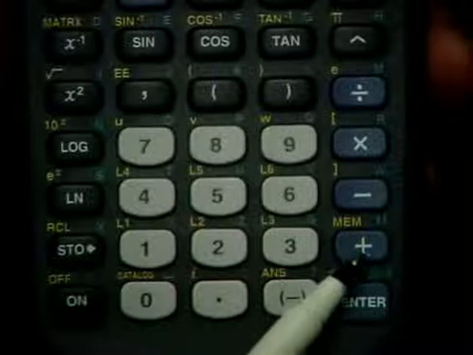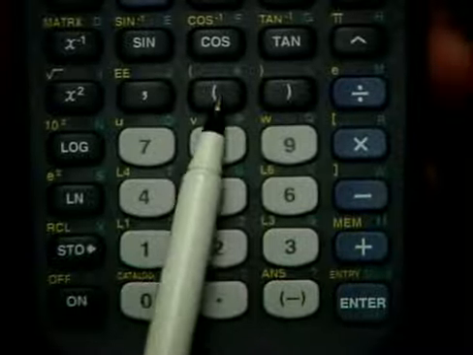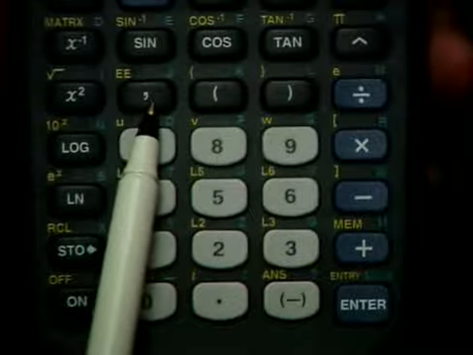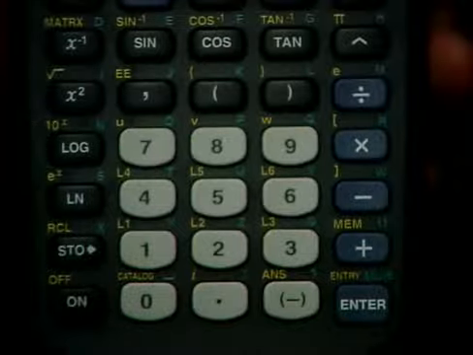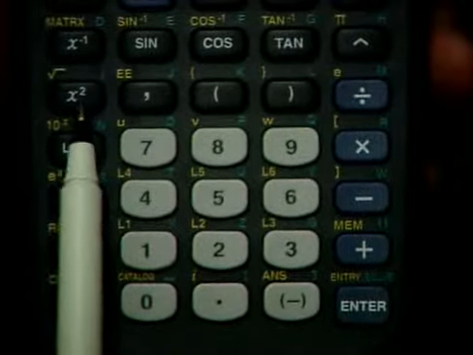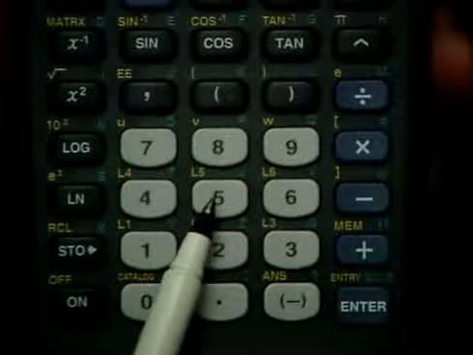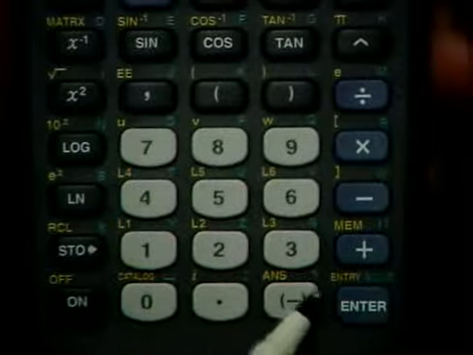Now, all of the four regular functions are over here. Notice opening and closing parenthesis. We'll be using those from time to time. And a comma button here that's useful for certain purposes. Now, raising to exponents is accomplished in a couple of ways. If we're simply squaring, we can press this button. For example, 5 squared would be 5, and then press this button and then enter, and we would get 25 on display. So this button will square anything that is on display.